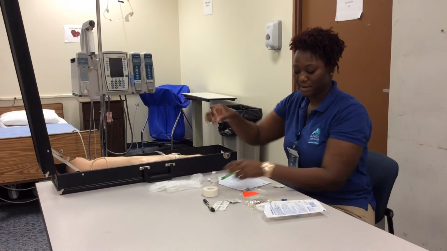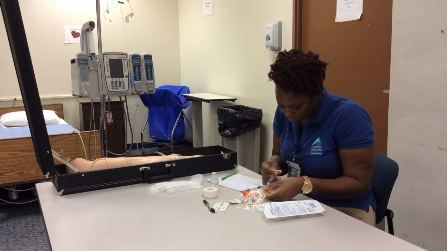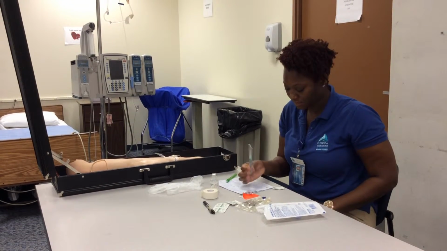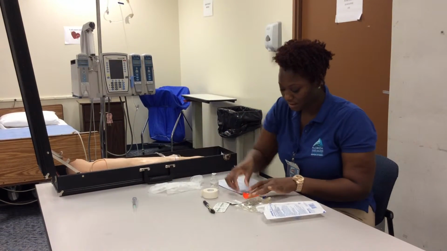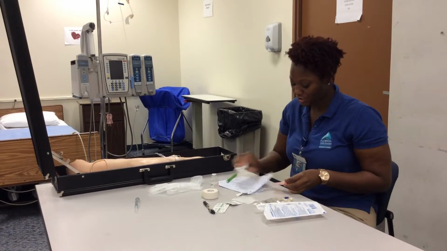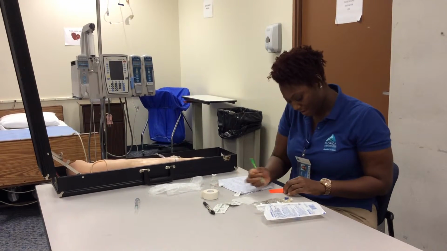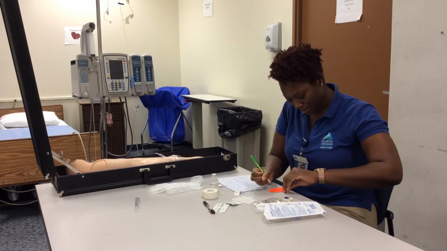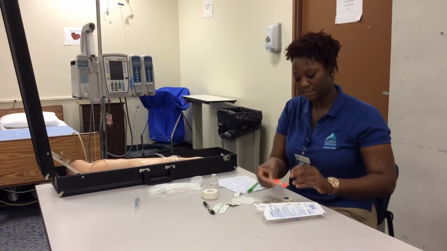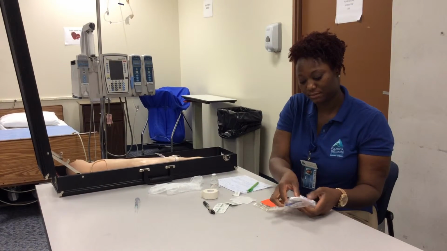Now I'm going to place it into my IV fluids, and I'm going to place this in the sharps container. I'm going to shake up my medication. Now I'm ready to label my medication. I'm going to put Phenergan, the dose, 12.5, the time, the date, and my initials. Alrighty. Place that here.